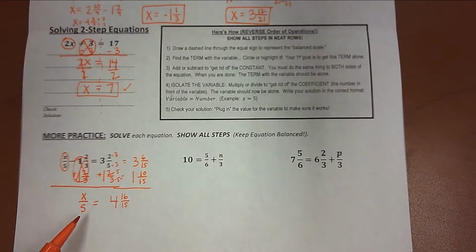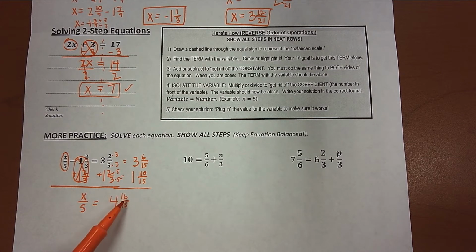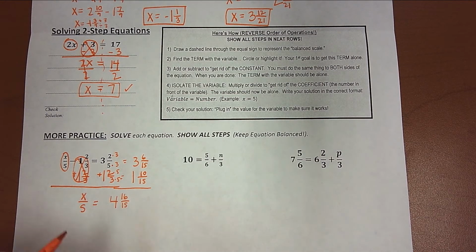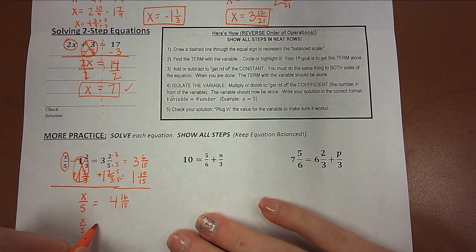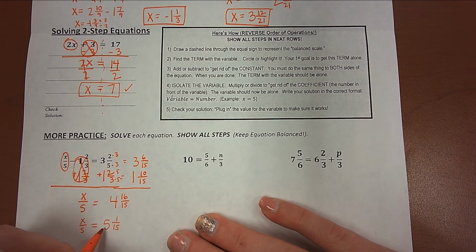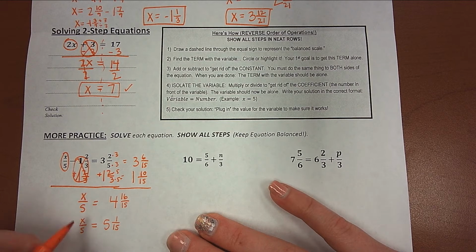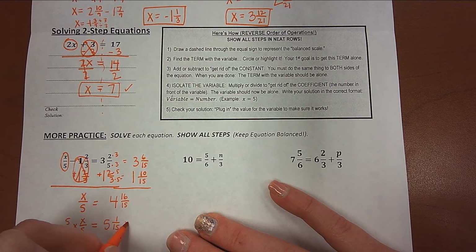Now, I have to make this improper fraction into a mixed number. I have to add 1 over to 4, so I've got x over 5 equals 5 1/15, because 15 goes into 16 one more time, so I add 1 to 4 to get 5, and I had 1 left over as my remainder. Now I'm going to isolate my variable by doing the inverse of dividing by 5, and the inverse of dividing by 5 is multiplying by 5.